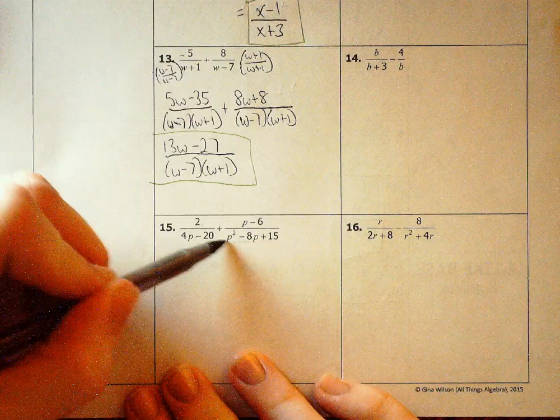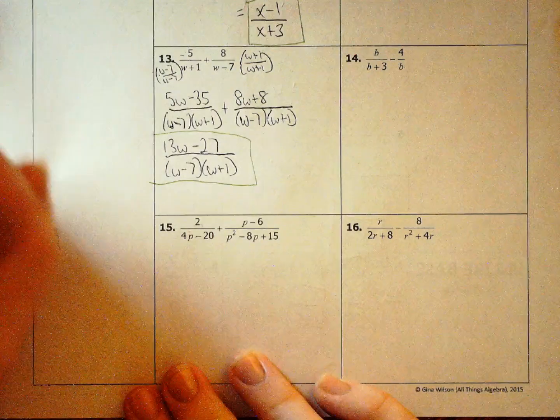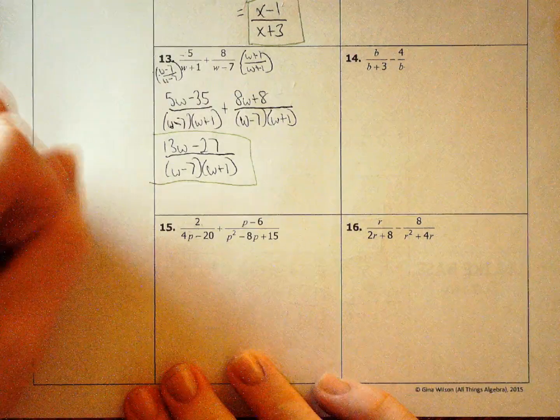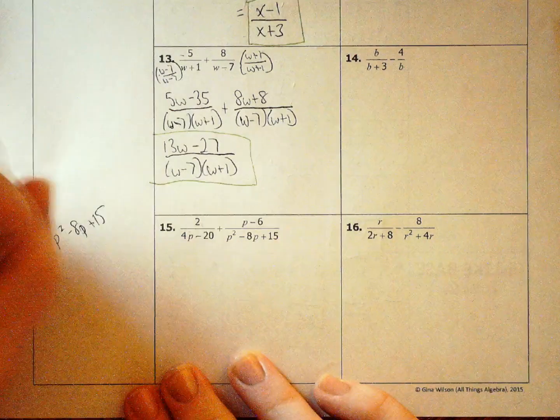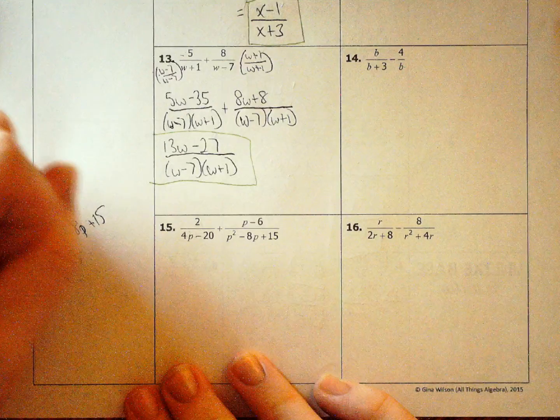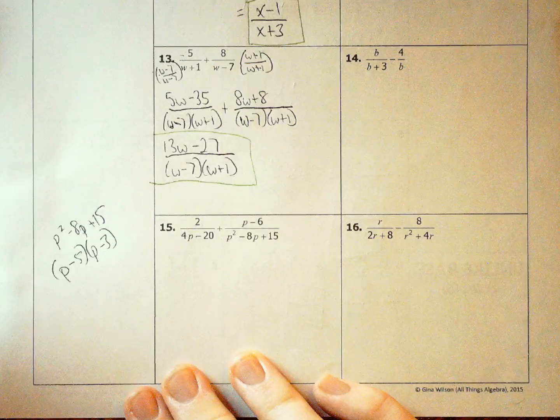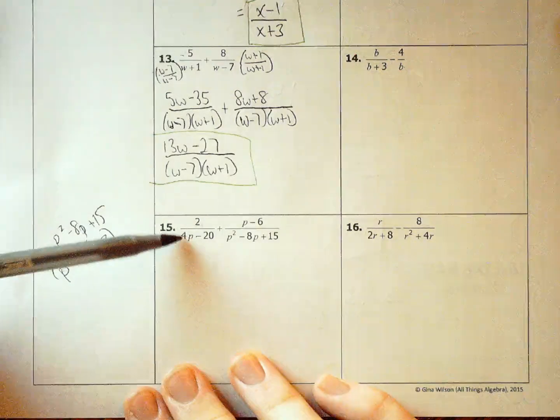So I see p squared minus 8p plus 15. This can only be factored one way. So let's start by factoring that. What does p squared minus 8p plus 15 factor into? Well, it factors into p minus 5, p minus 3. Is that helpful? Yes, it is.